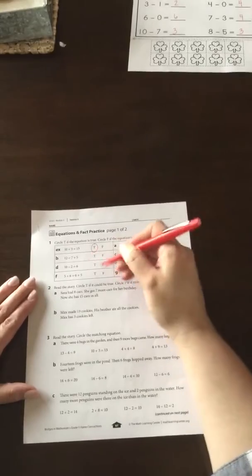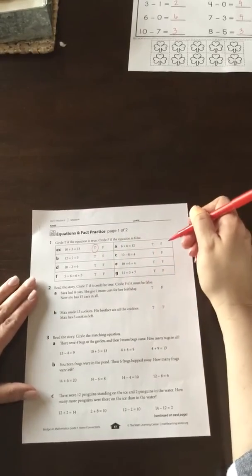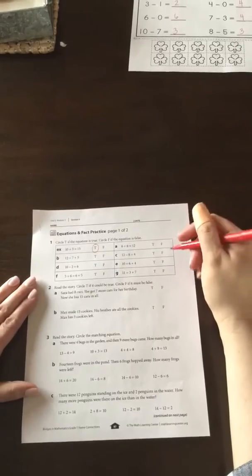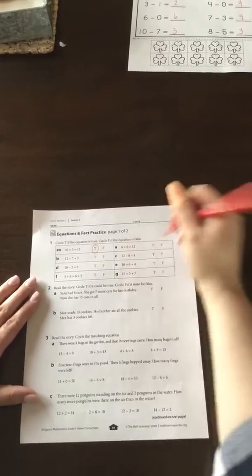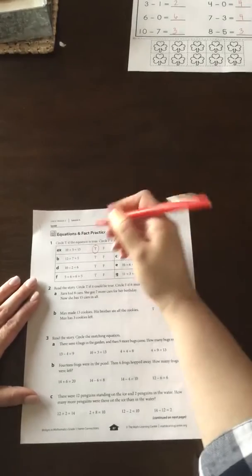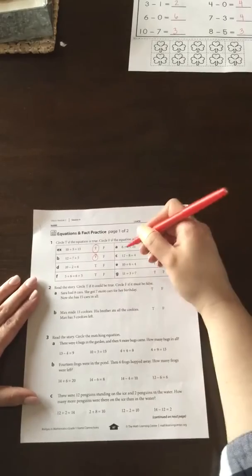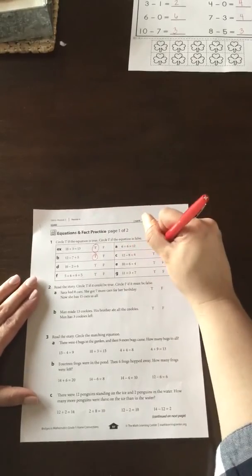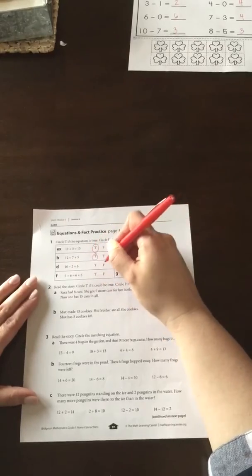Ms. Ackerman's going to go pretty quick through these because they're just math facts. And again, if I go too fast, I want you guys to pause and then catch up when you're ready. 6 plus 6 equals 12. True. 12 equals 7 plus 5. True. 12 minus 8 equals 4. True.